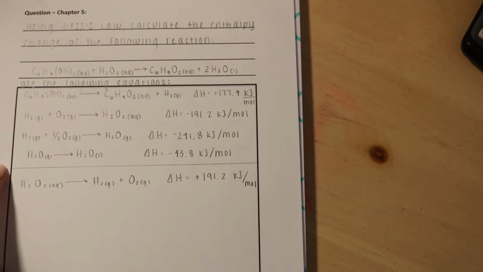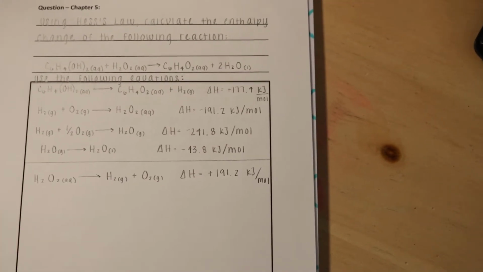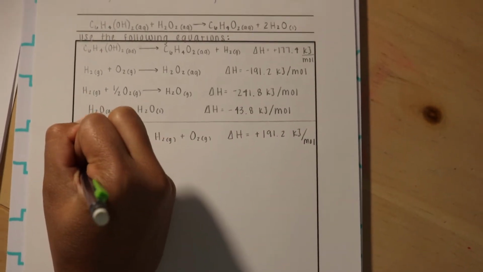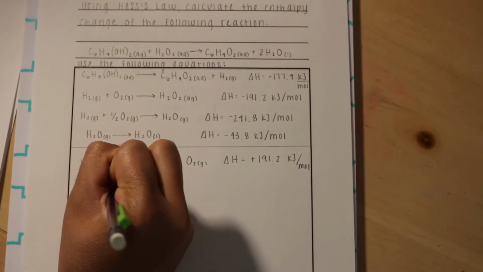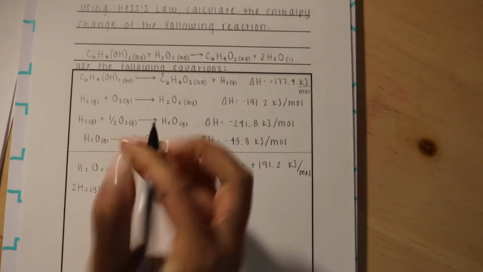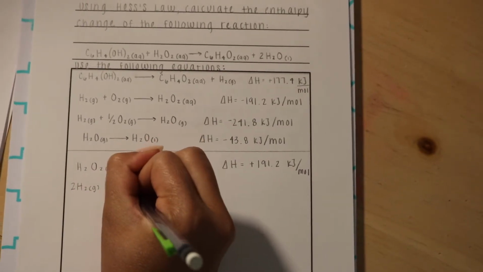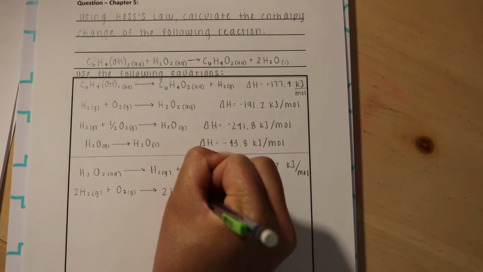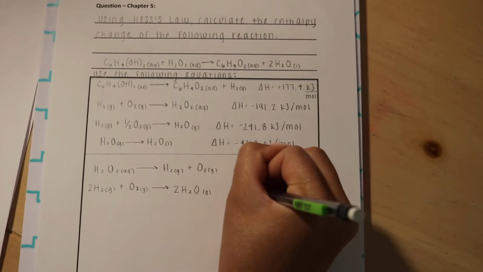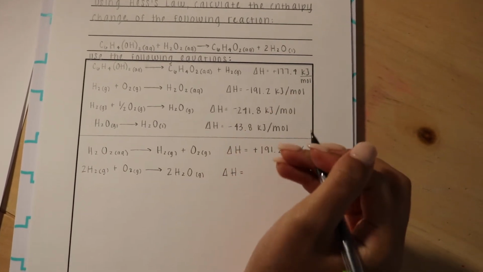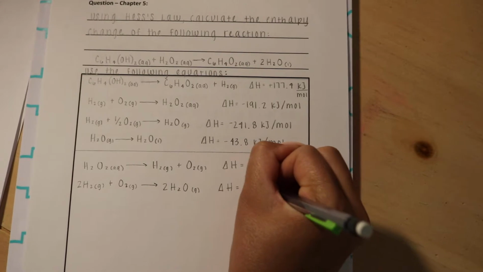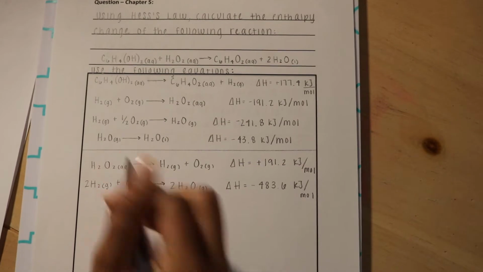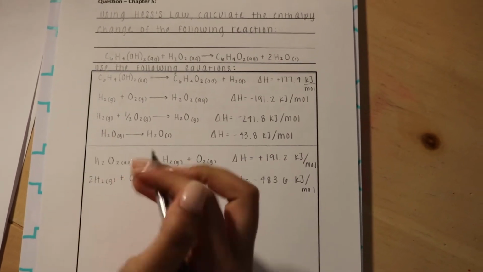And then for the next equation, we're going to be multiplying it by 2. So when we do that, we multiply the whole thing, including the enthalpy. So it's 2H2 gas plus O2, because when you multiply 2 times 1/2, that's 1. So plus O2 gas, and then 2H2O gas. And then when we multiply 241.8 times 2, we get negative 483.6 kilojoules per mole.